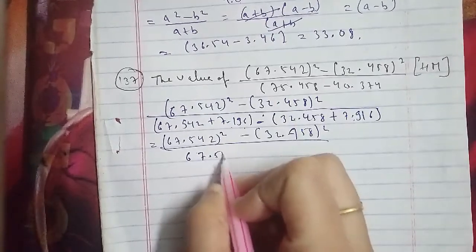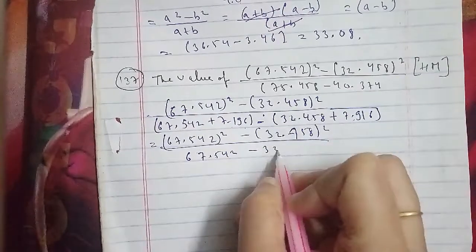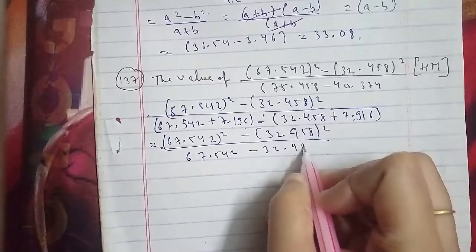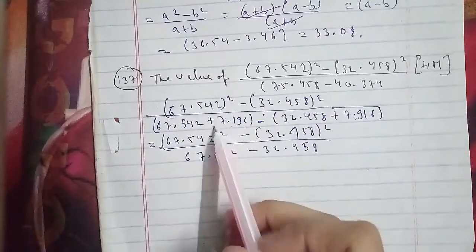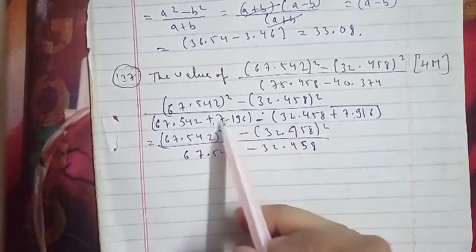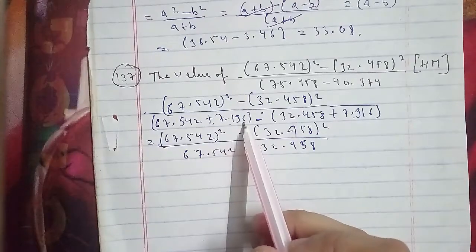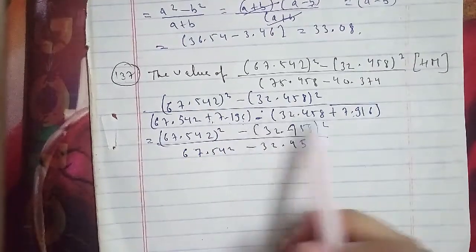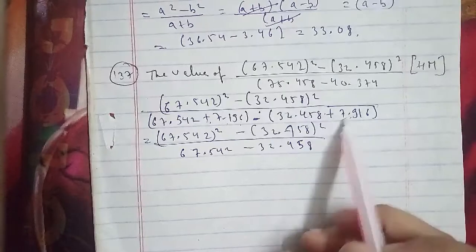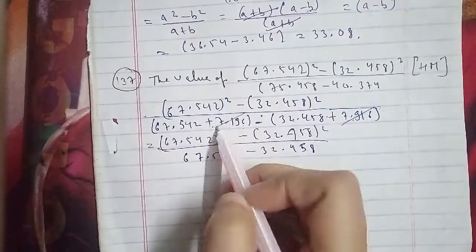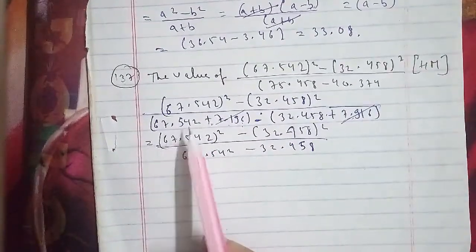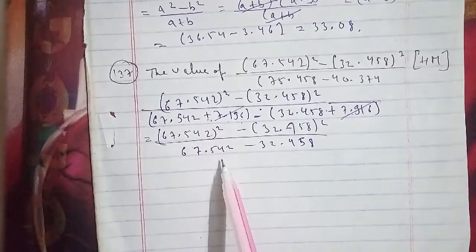We'll get 67.542 plus 32.458, which equals 100. Okay, so that will be the right answer for this question as well. Let's go ahead with the other question, which is question 138 of the session here.